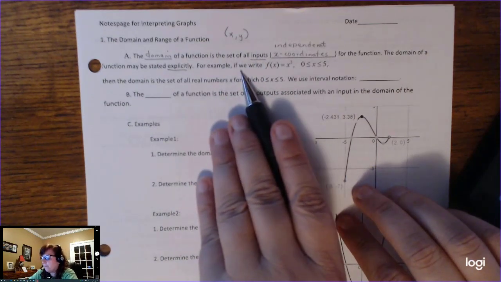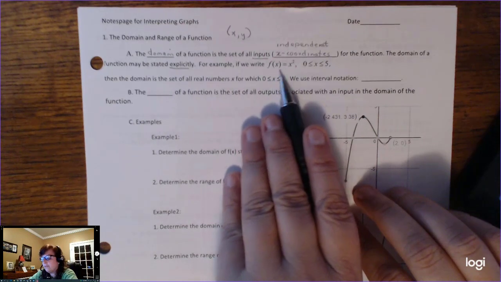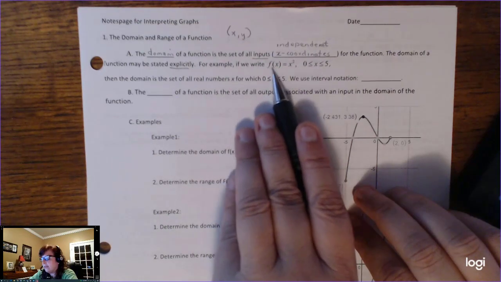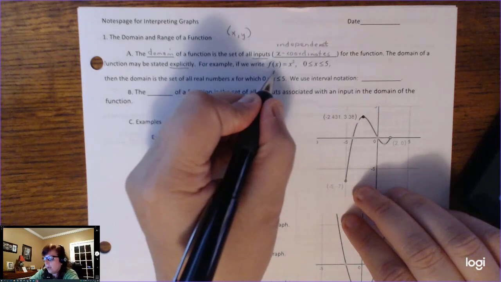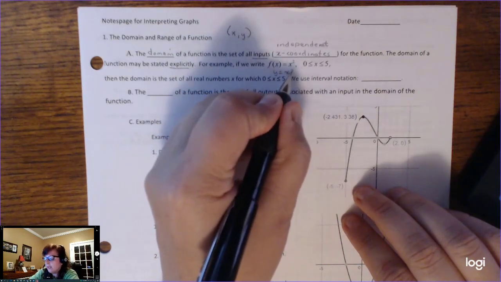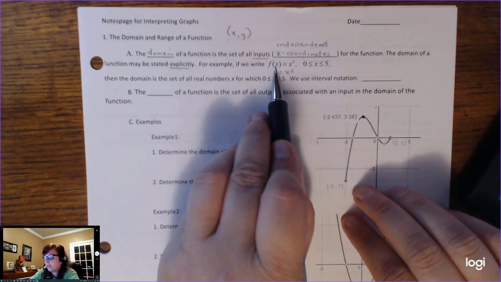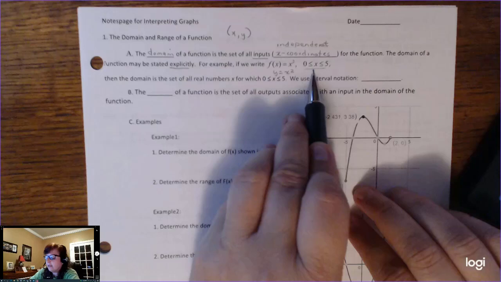So for example, if this is function notation, f of x equals x squared, the input is always going to be inside, and the answer, f of x, is the output. So this is another way of saying y equals, but we want to get over using y equals, and we want to get used to function notation. Okay, and so here I'm stating the domain explicitly.